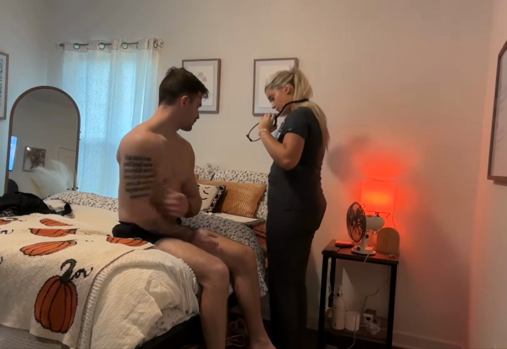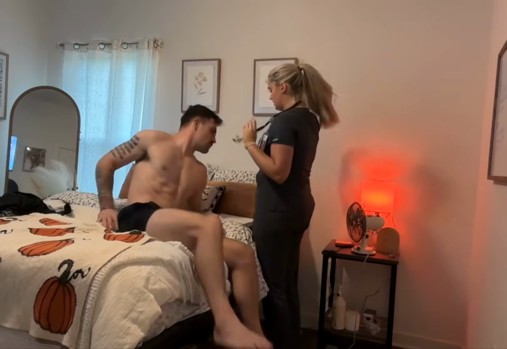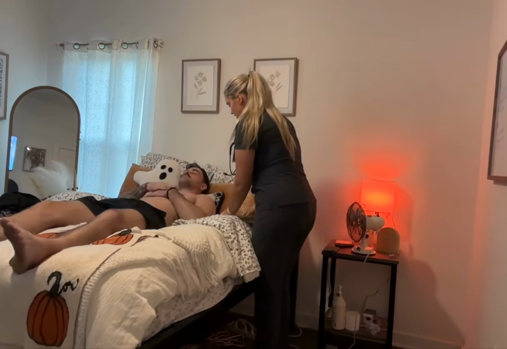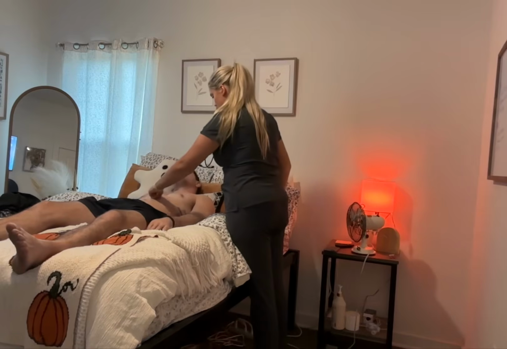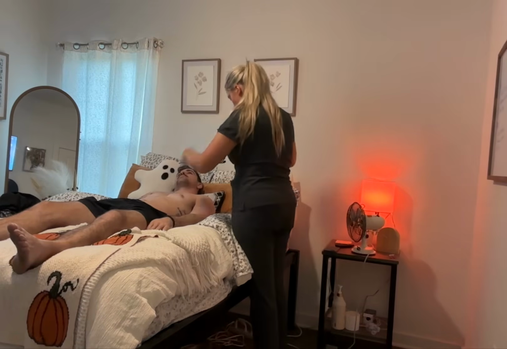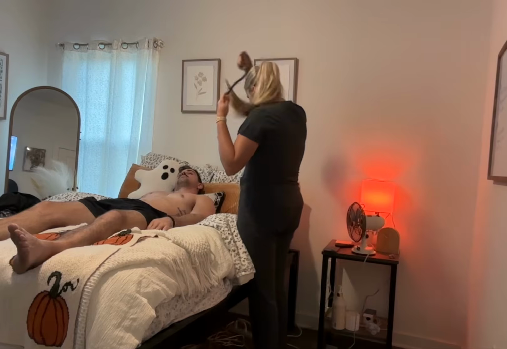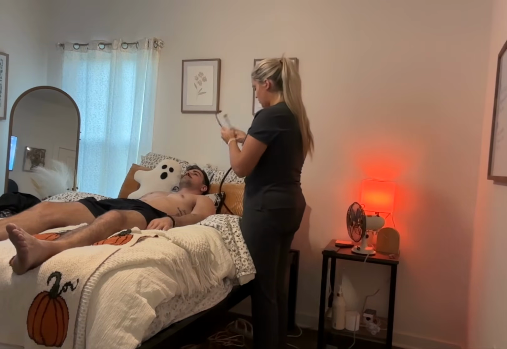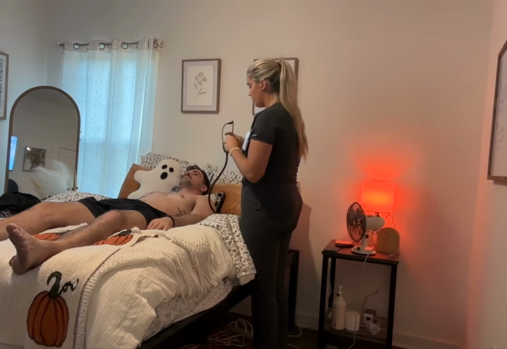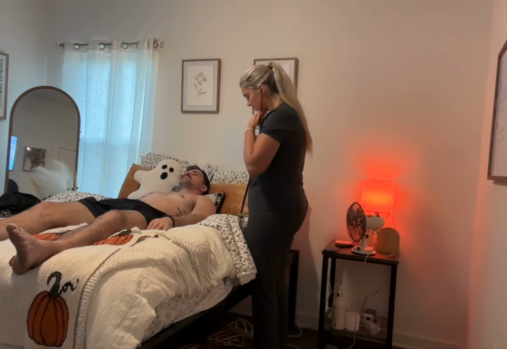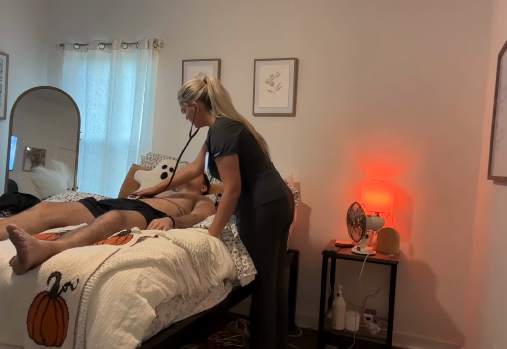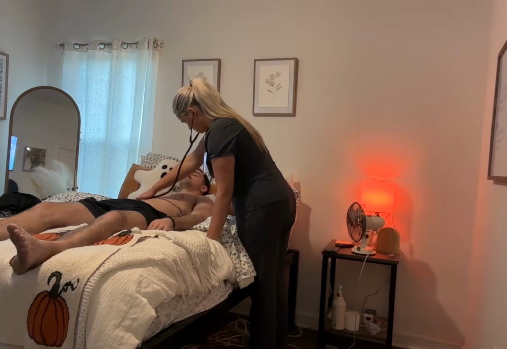So now if you'll lay back down, I am going to listen to the bowel sounds. So for this part, we're going to divide the abdomen into 4 quadrants. So we've got 1, 2, 3, 4. And we're going to start listening to the right lower quadrant. And we're listening for a gurgle, we want to make sure that there's bowel sounds in there. So listen to the right lower quadrant.